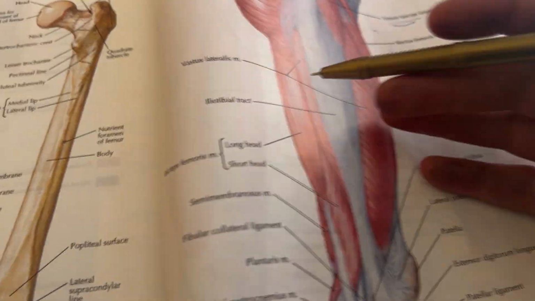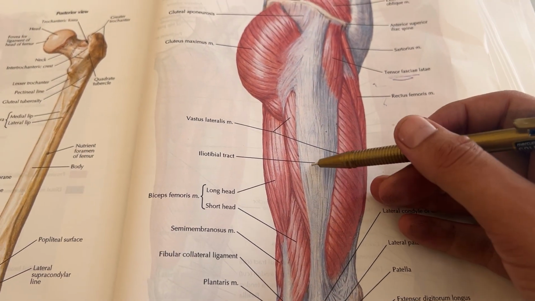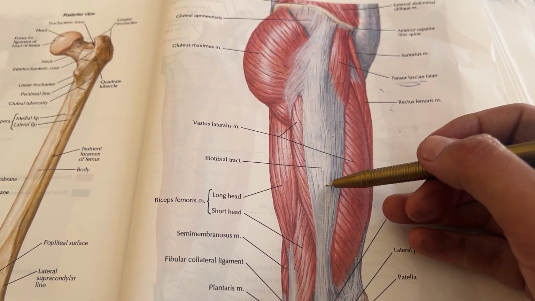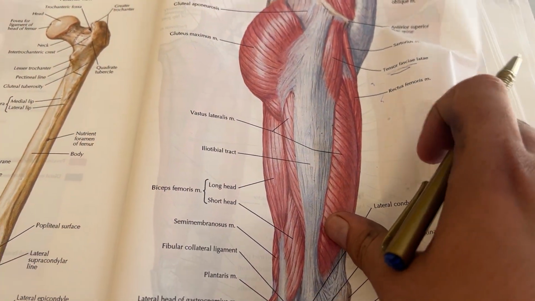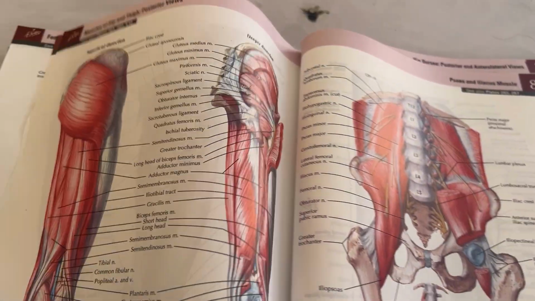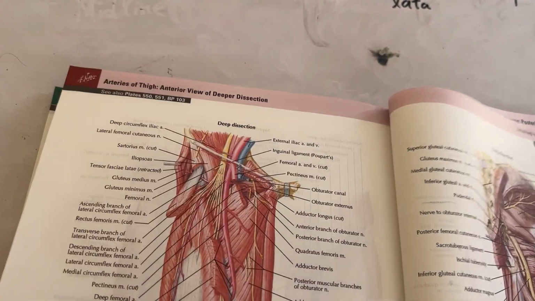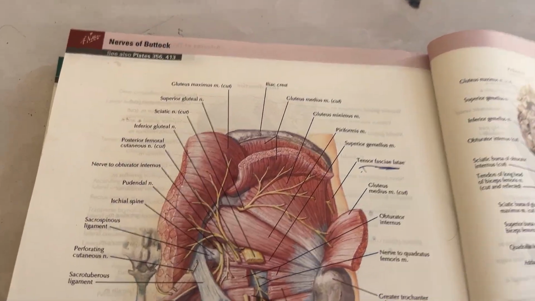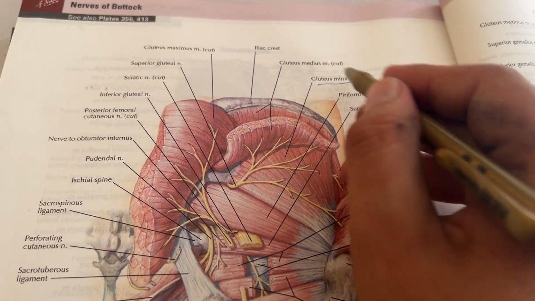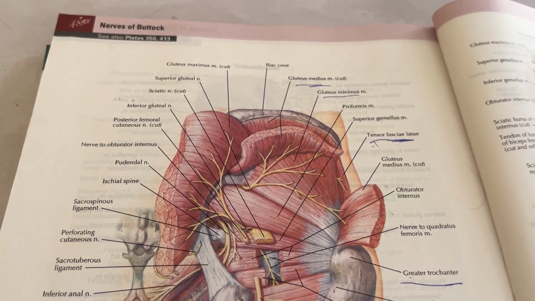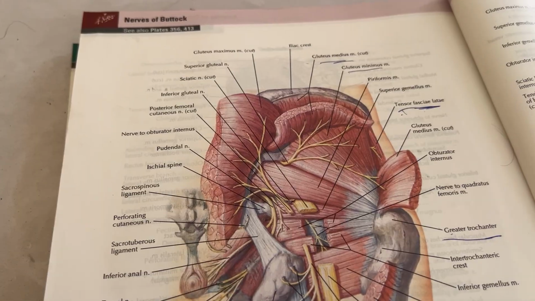What is the function of the iliotibial tract? It fixes the femur during standing and walking. The tensor fascia lata attaches to it. The tensor fascia lata, gluteus minimus and medius are hip abductors and medial rotators of the thigh.